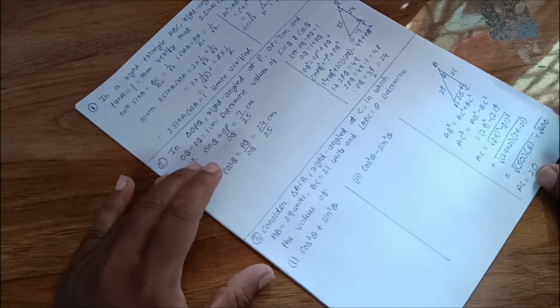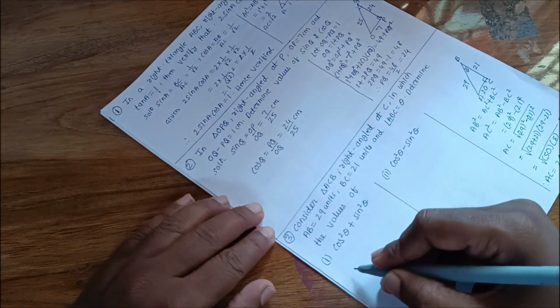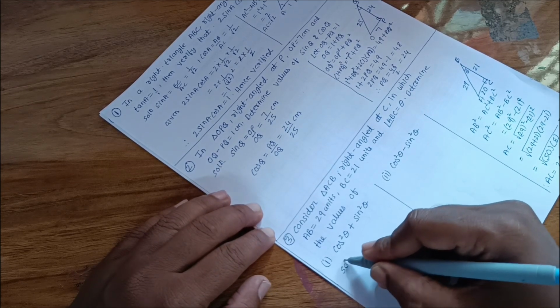Next we'll start with solving the problem. So here the first one is cos square theta plus sin square theta.